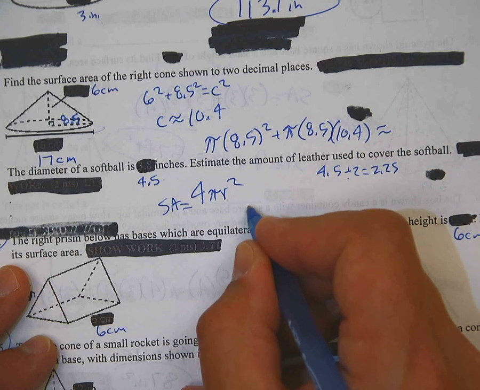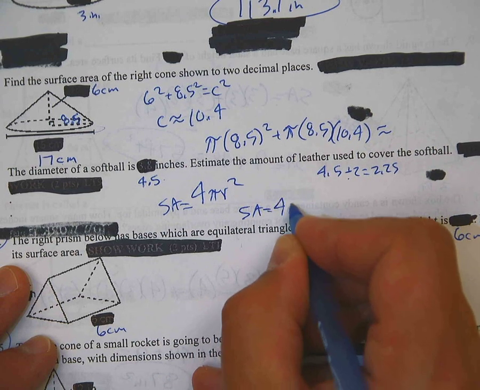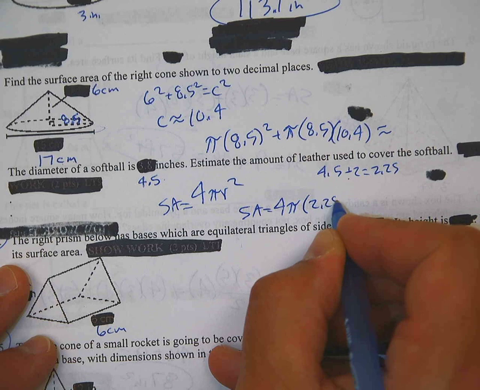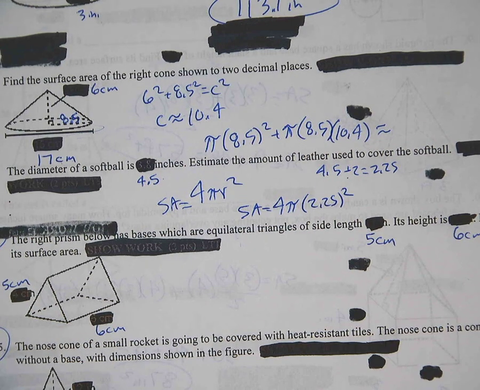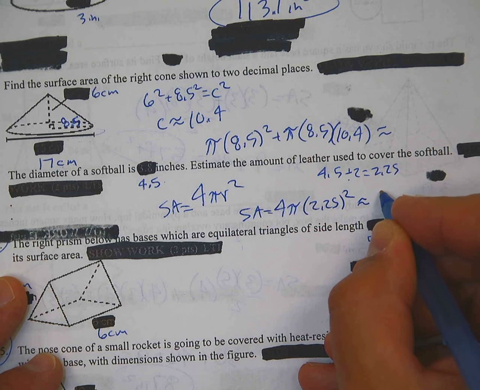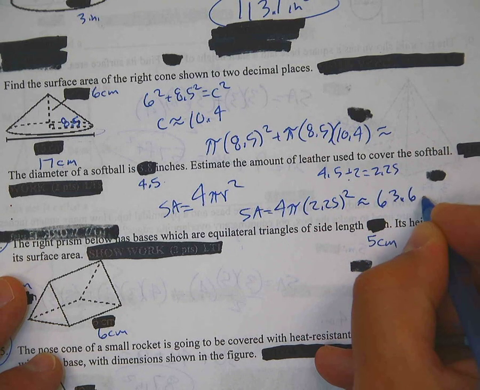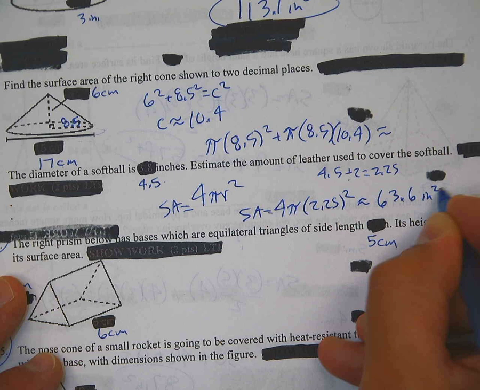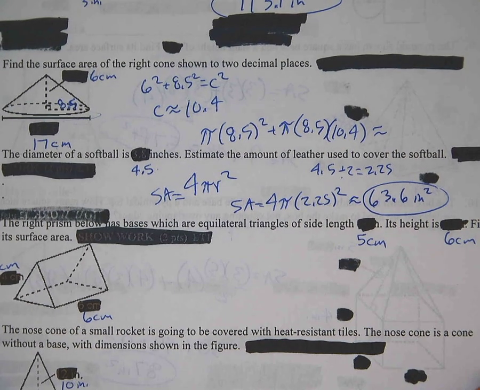My surface area is going to be 4 times pi times 2.25 squared. And I get approximately 63.6 square inches. Okay, so we'll stop right there.